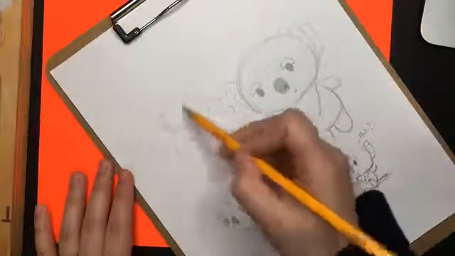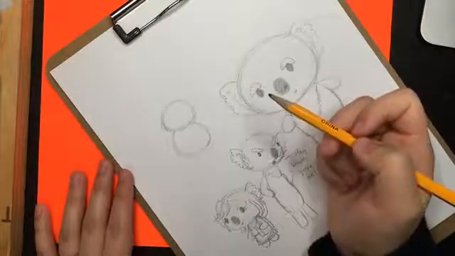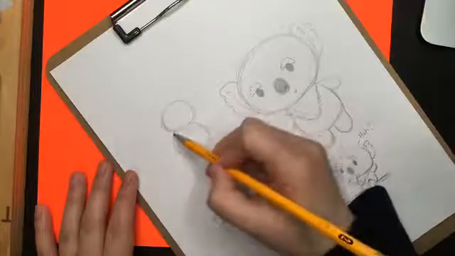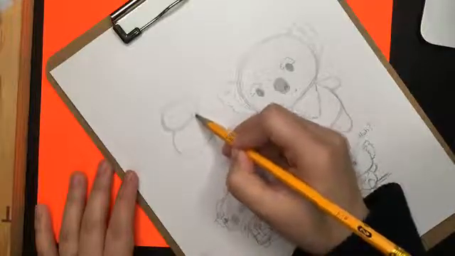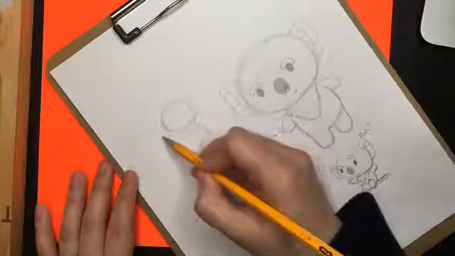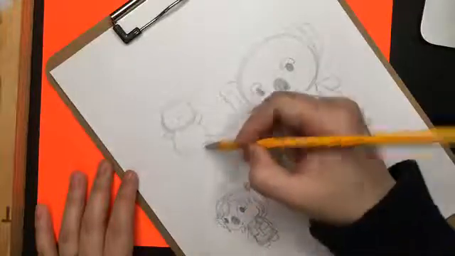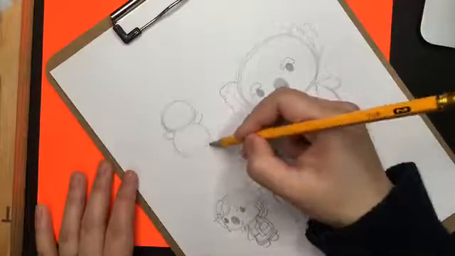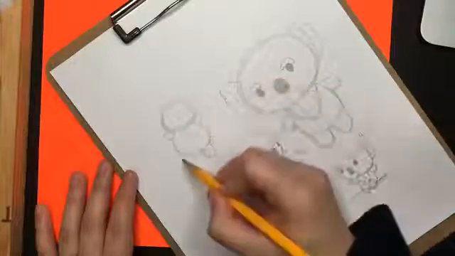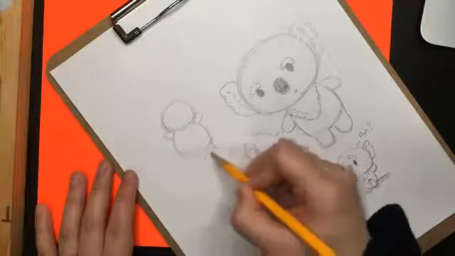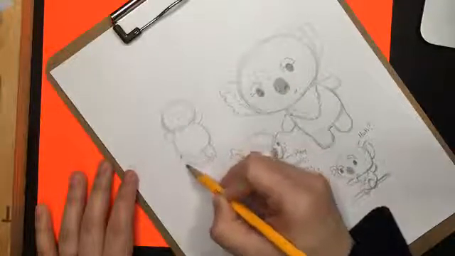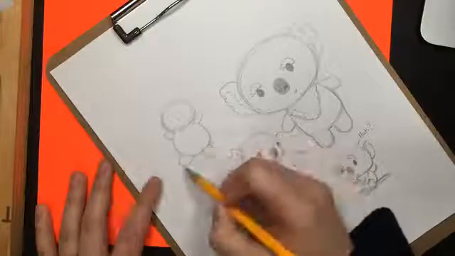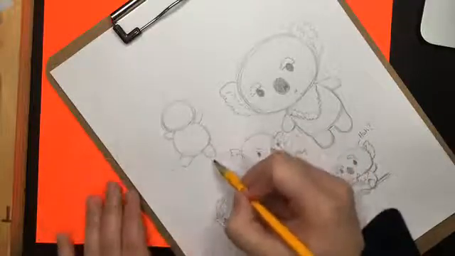So, head, body, basic shapes, and maybe he's kind of rollerblading, maybe? Doing something active. So, one foot down, one leg I'm gonna angle off to the side so it looks like it's lifted.